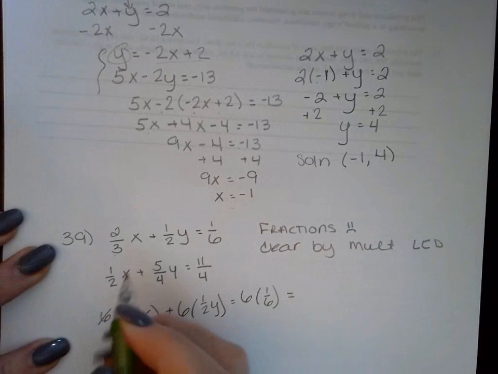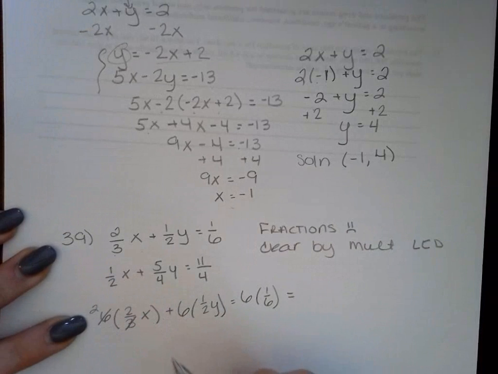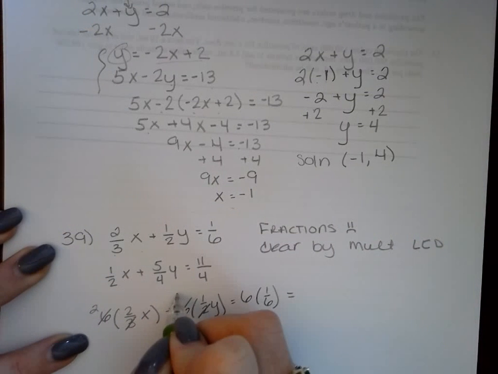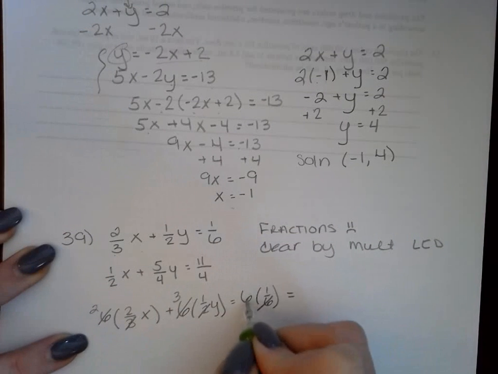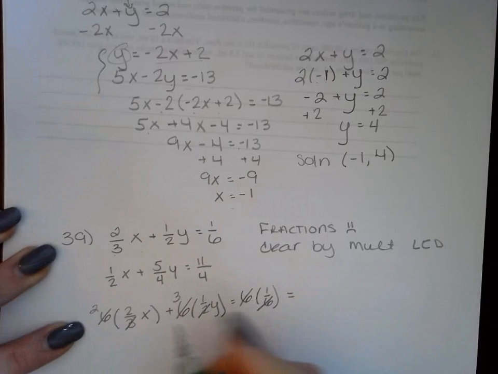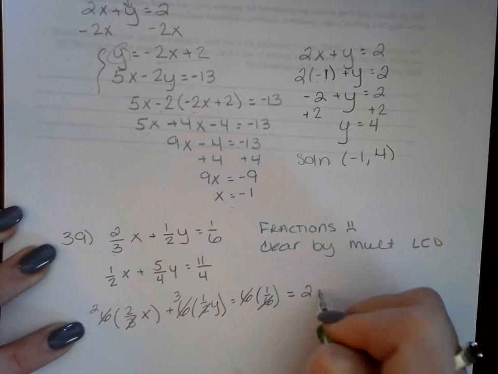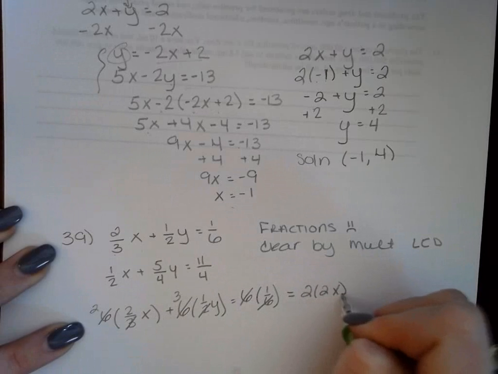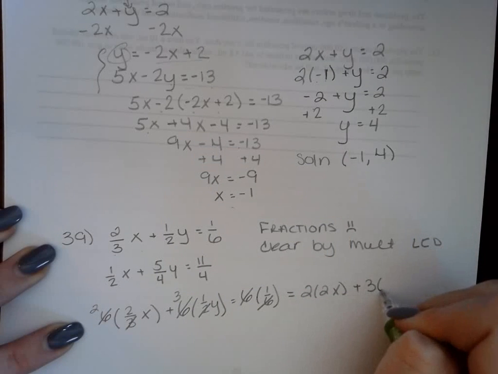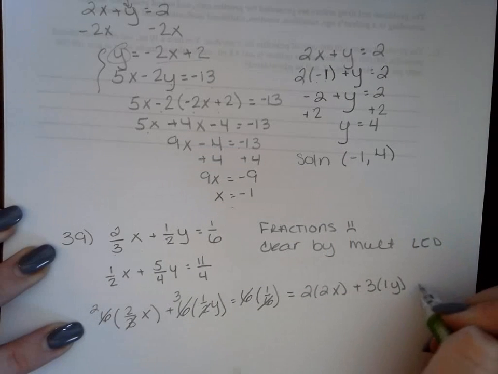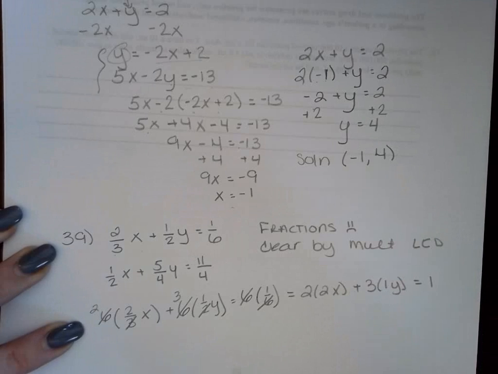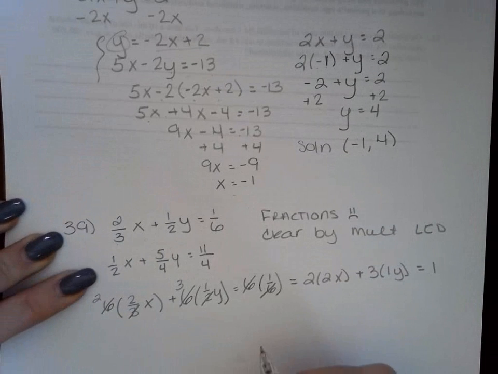3 and 6 have a common factor of 3. 6 and 2 have a common factor of 3. And 6 and 6 have a common factor of 6. So we can rewrite this as 2 times 2x plus 3 times 1y is equal to 1. We're going to do similar to our other equation.